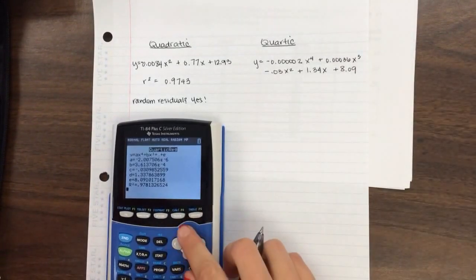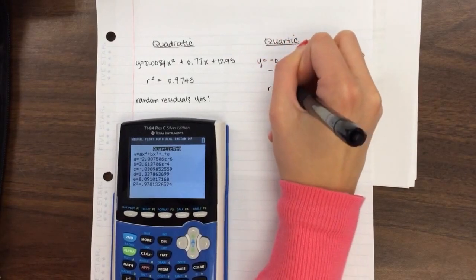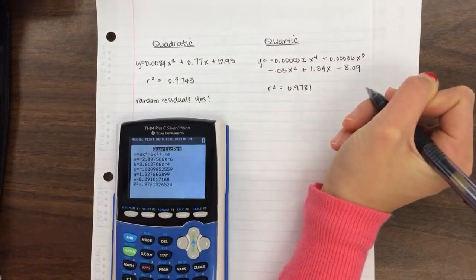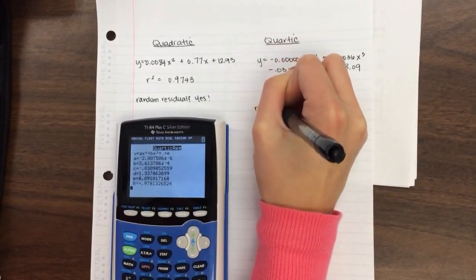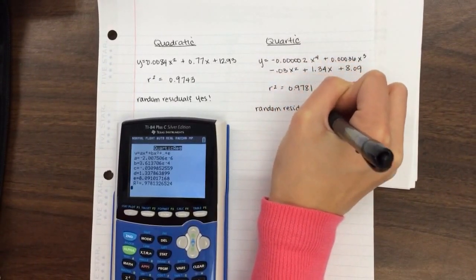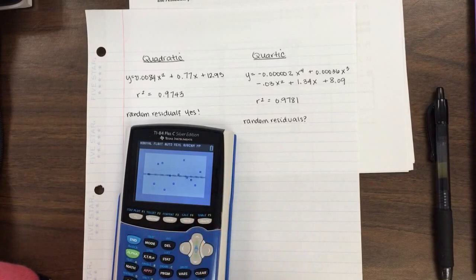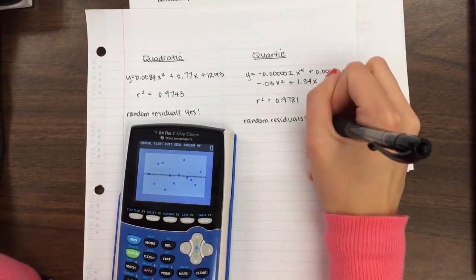Okay, and then our r squared value is 0.9781. All right, so now let's check the residuals. So random residuals, question mark, graph, and it's already zoom 9'd. And these residuals also look random.